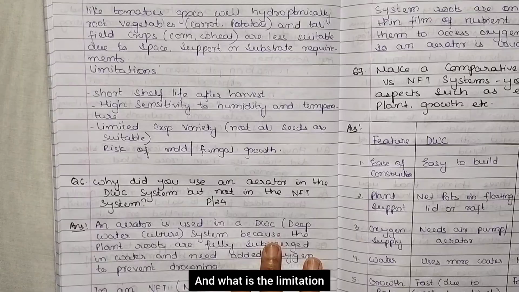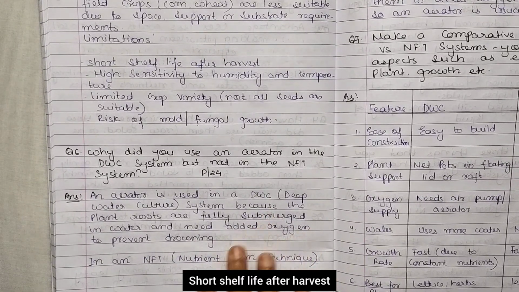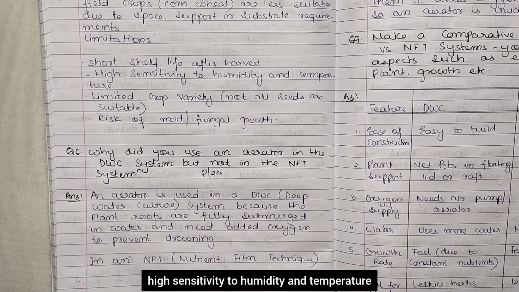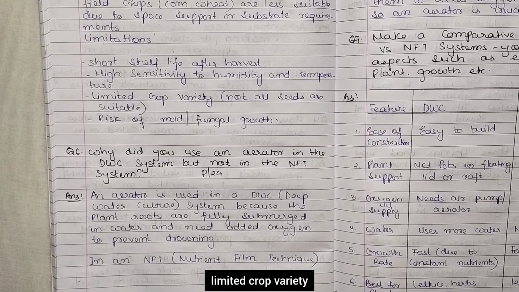And what are the limitations? Short shelf life after harvest, high sensitivity to humidity and temperature, limited crop variety, as not all seeds are suitable, and risks of mold and fungal growth.